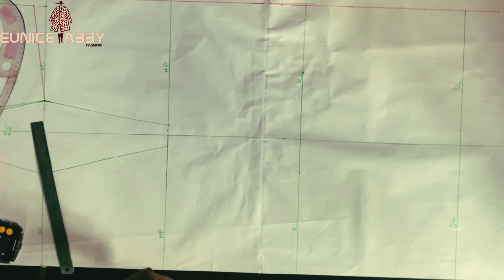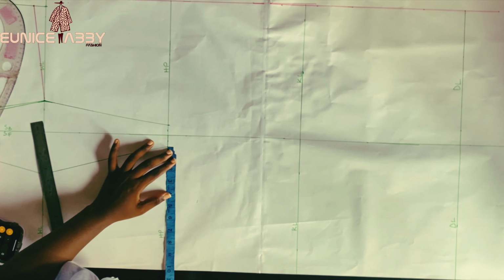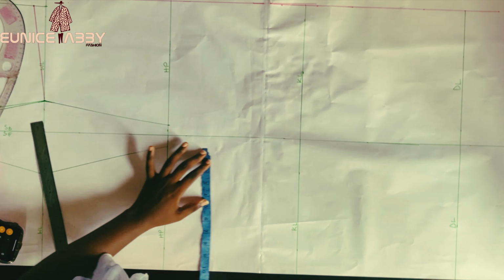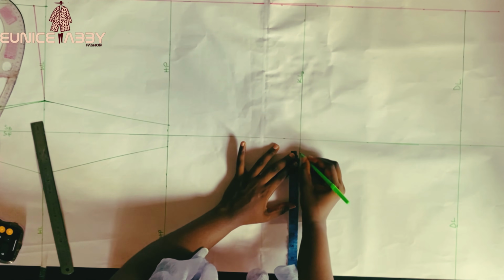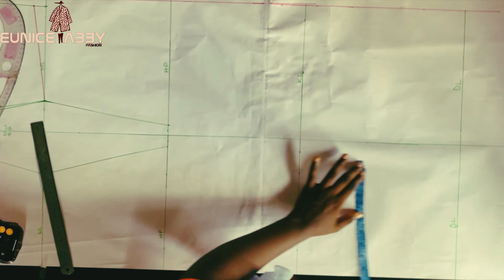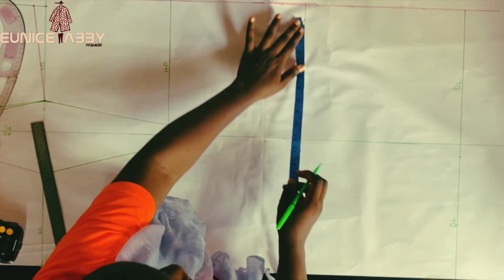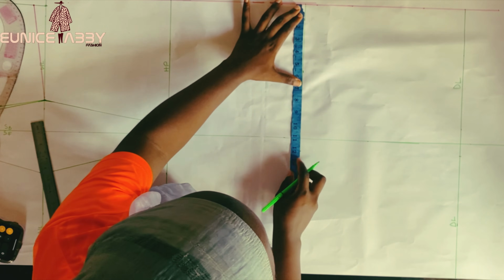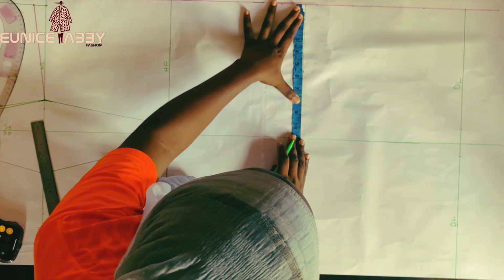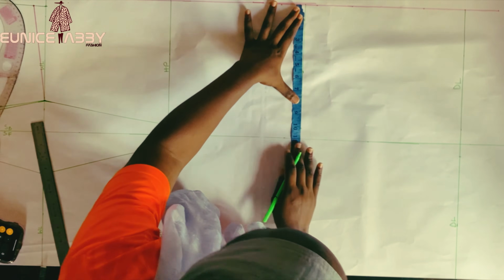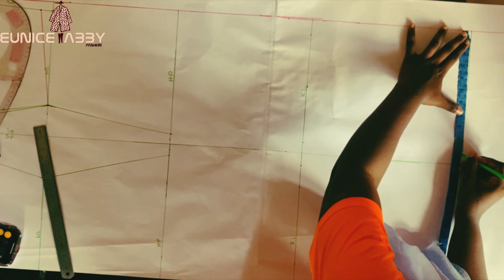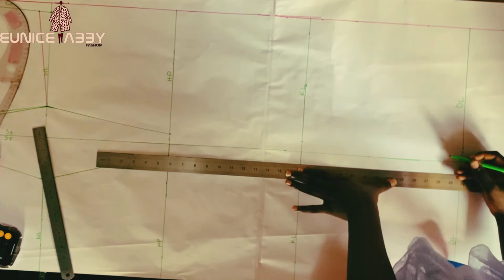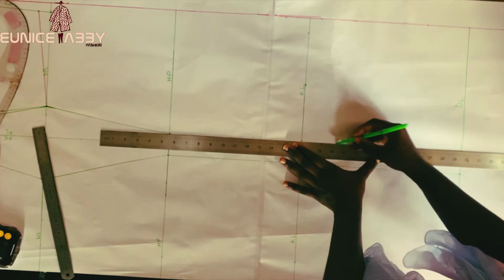Due to the fact that this is a basic straight dress and not a pencil dress, I'm going to go ahead to measure what I have on my hip line, and that is what I'm going to mark on my knee line as well as the dress length line. So on my knee line, I marked 10.125. Then the dress length line, I also went ahead to mark 10.125. For the back skirt part, I also went ahead to mark 10.125 on the knee line and also 10.125 on the dress length line. Then I went ahead to connect the point into a straight line using my ruler.